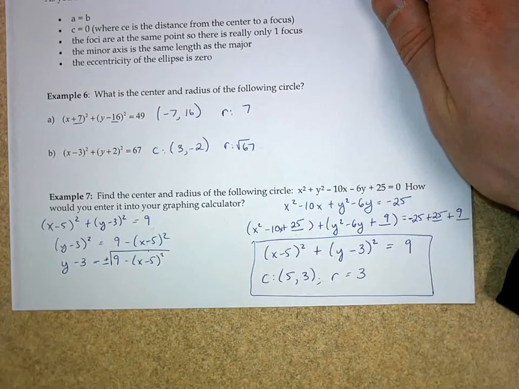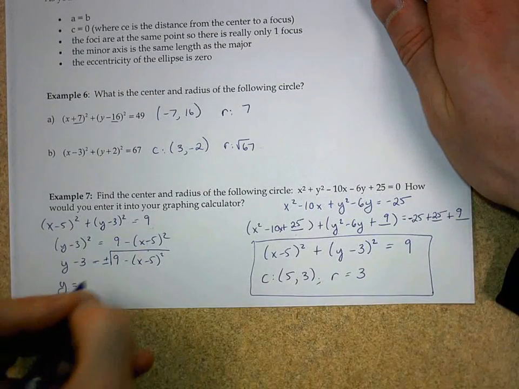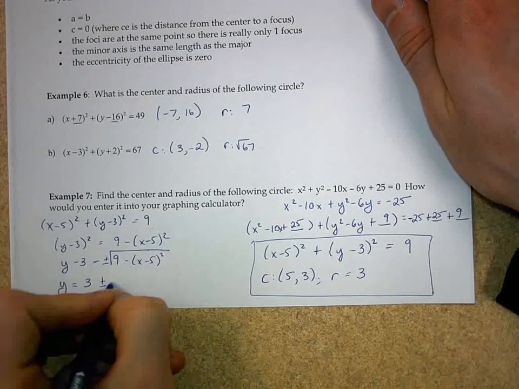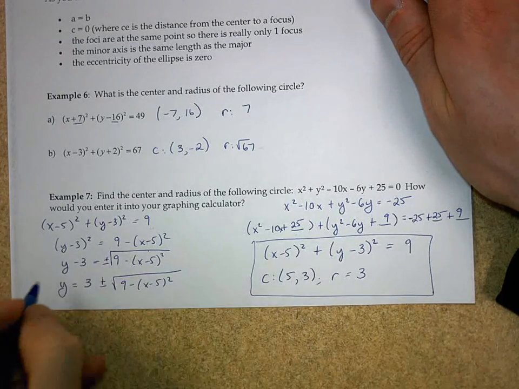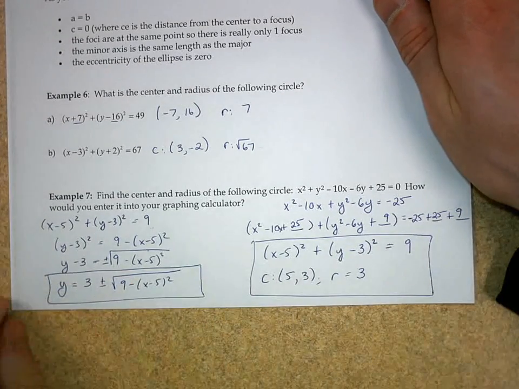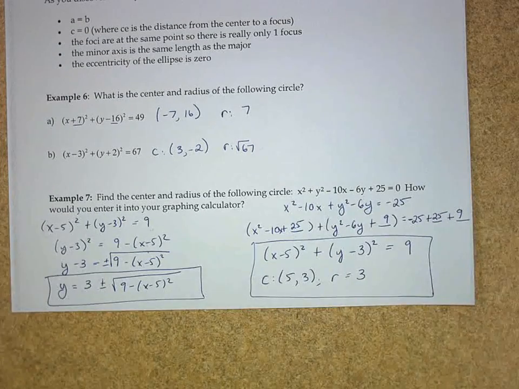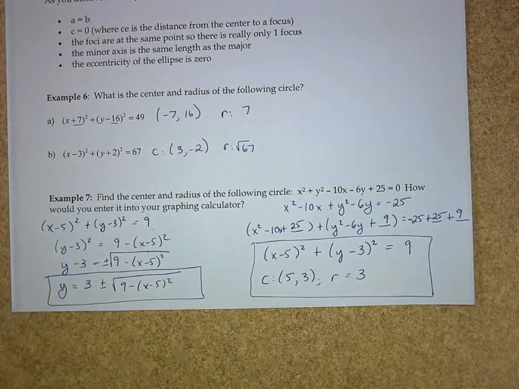And when you do that, you get a plus or minus. And then finally, we'll add 3. So 3 plus or minus the square root of 9 minus (x - 5) squared is what I would plug into my calculator. The y1 would be the positive version, the y2 would be the negative version.